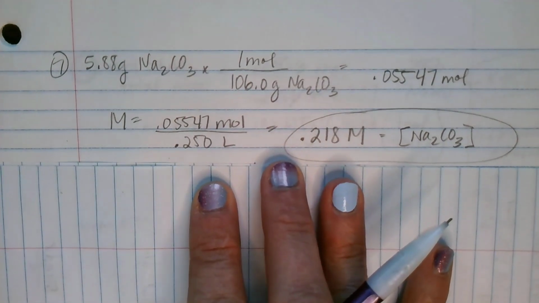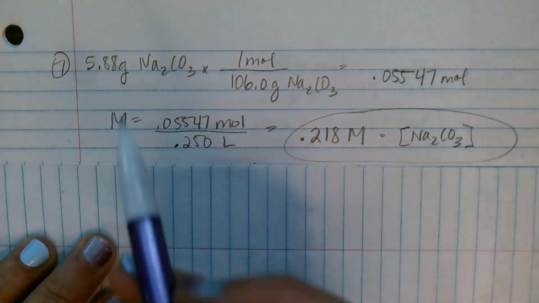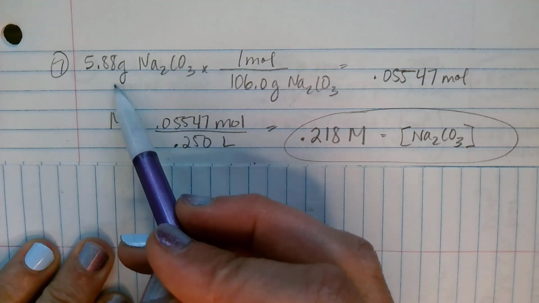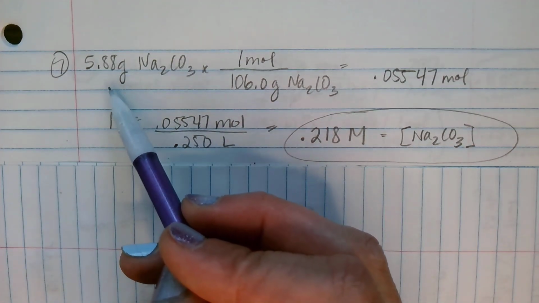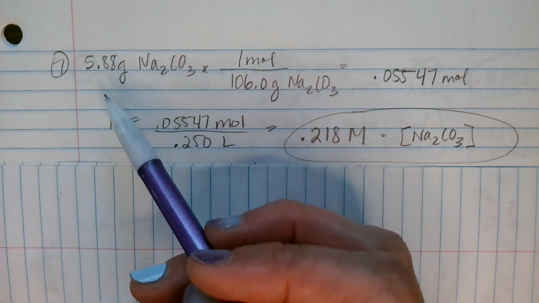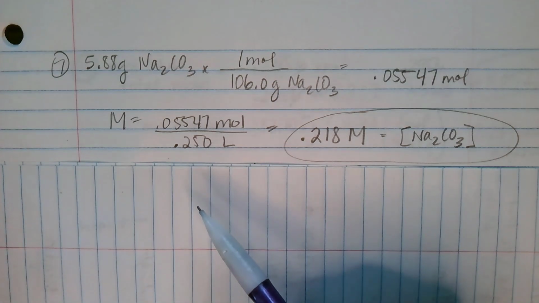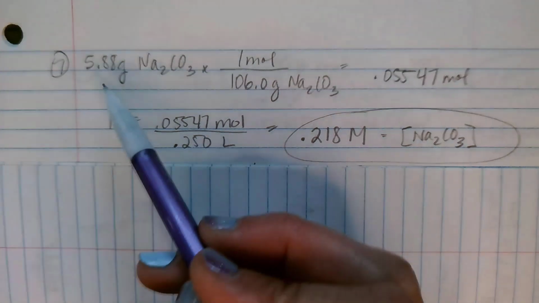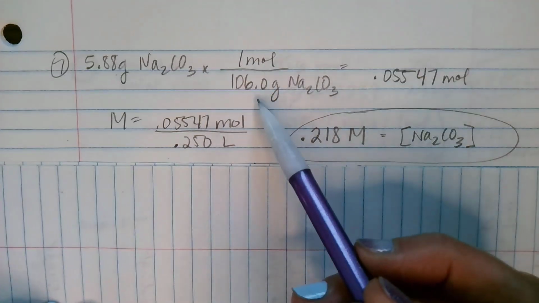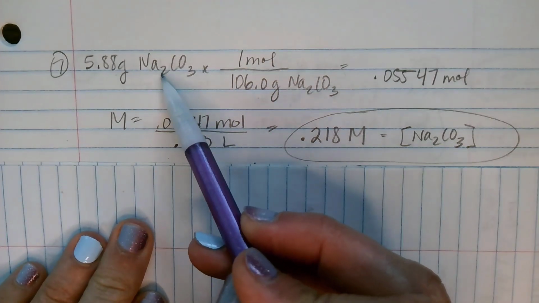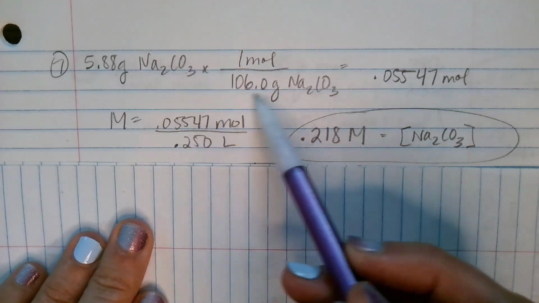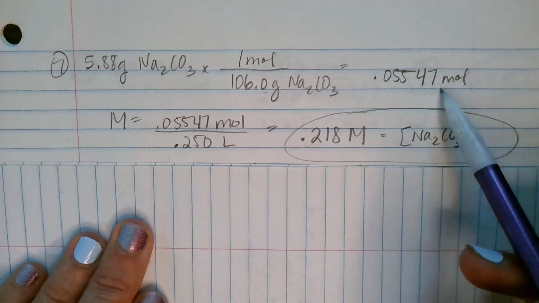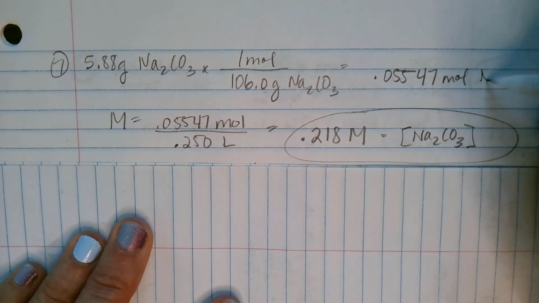Number 7 tells us that we have 5.88 grams of Na2CO3 dissolved to make 250 milliliters of a solution. What is the molar concentration of the sodium carbonate? And what's the molar concentration of the 2 individual ions? So if I know grams, I can get to moles by finding the molar mass. So I added up 2 sodiums, 1 carbon, 3 oxygens to get 106. So I have moles of Na2CO3.